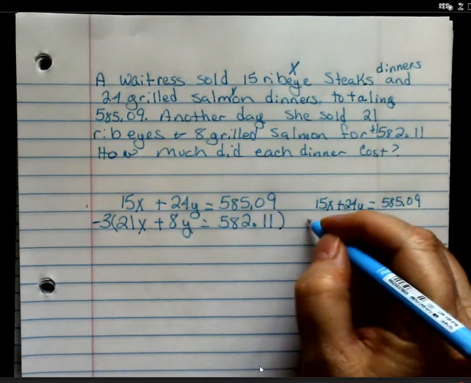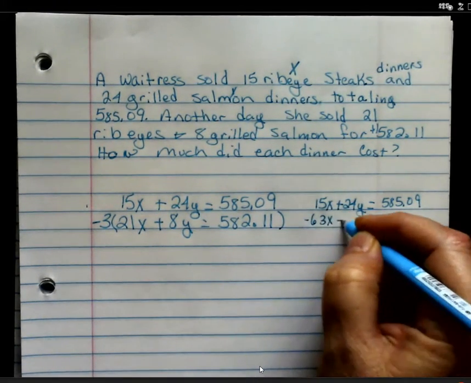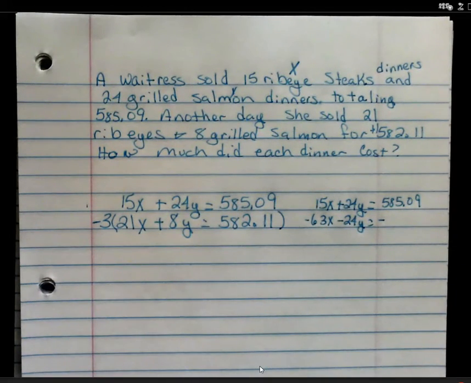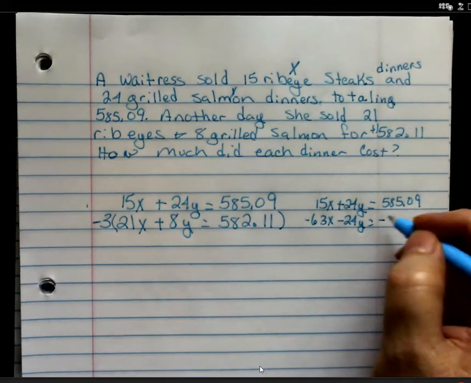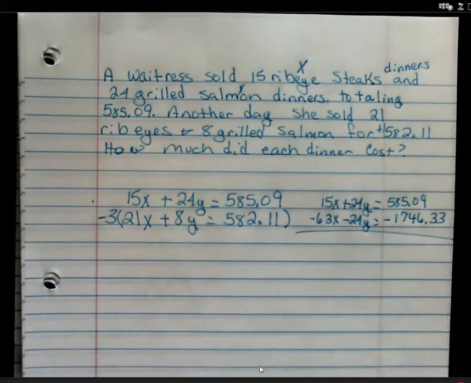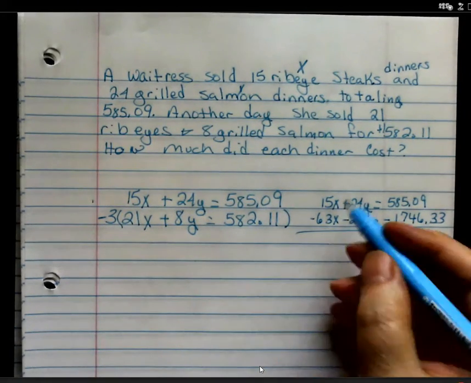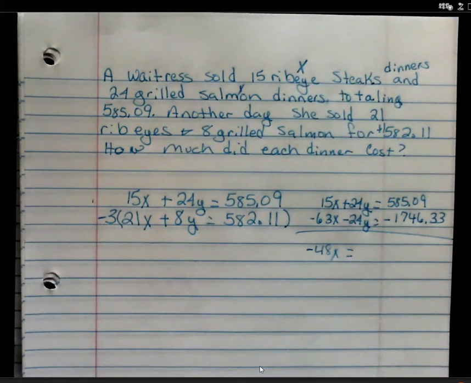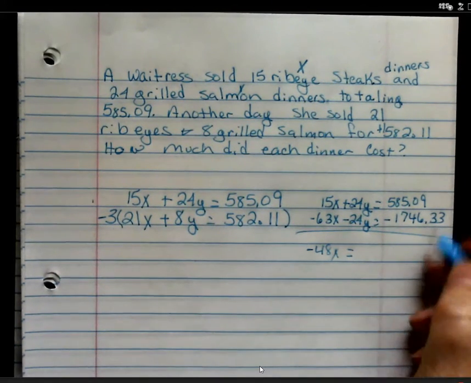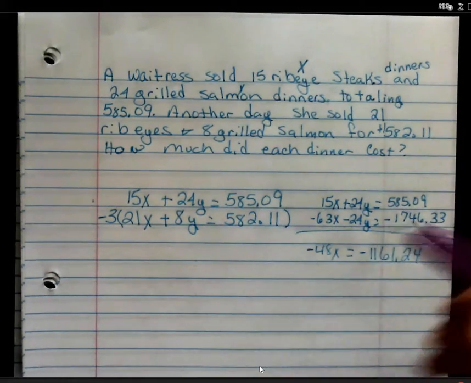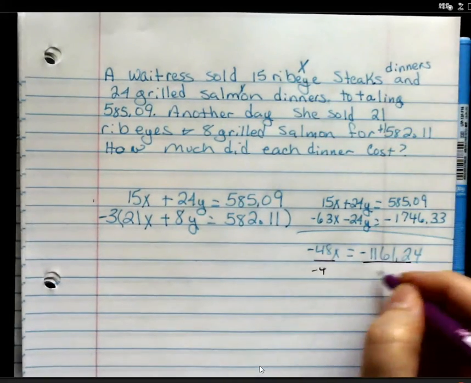So this is going to give me -63x minus 24y equals -1746.33. So now 15 minus 63 is -48x equals, subtracting this, -1161.24. Divide both sides by -48.